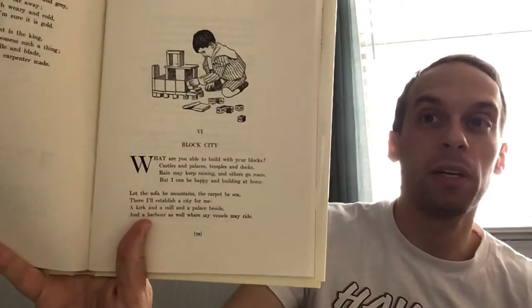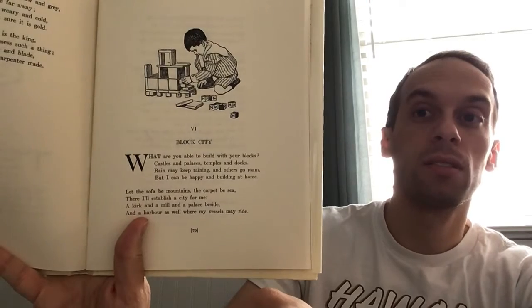We are going to be reading a poem by Robert Louis Stevenson. He's one of my favorite poets. He writes some really good stuff. And we're going to be reading a poem called Block City. There's a little picture of the boy here playing with blocks. The title of the poem's giving us a hint, Block City.